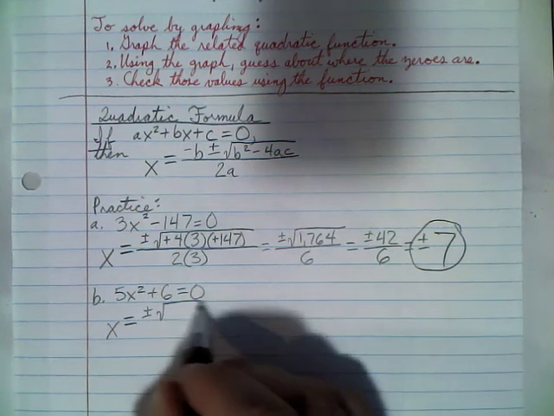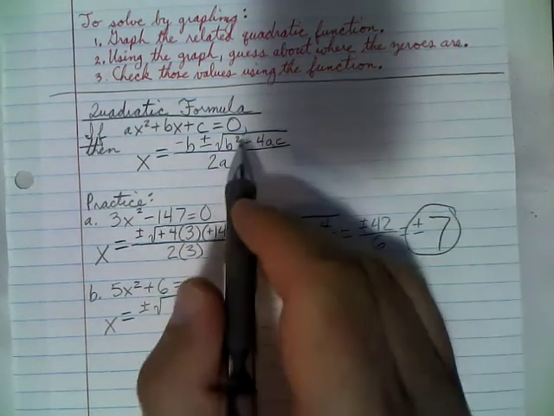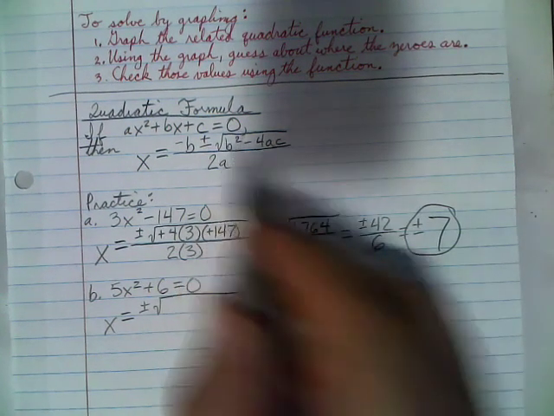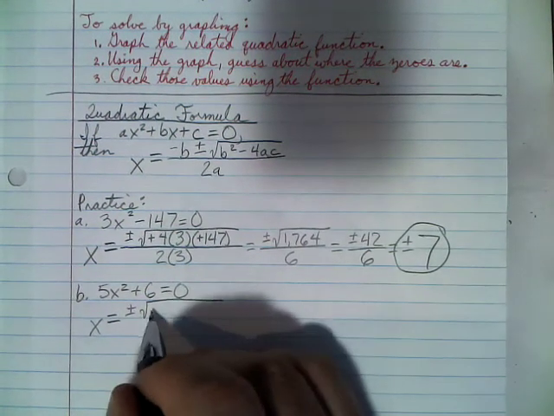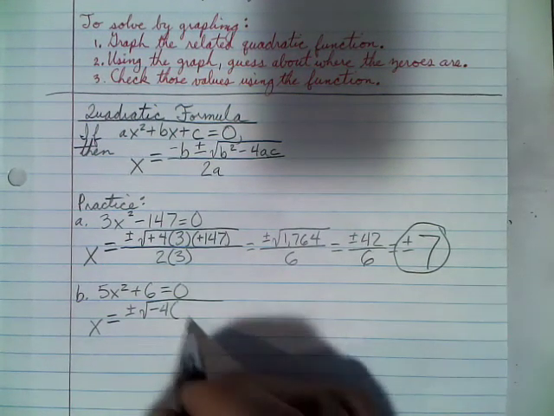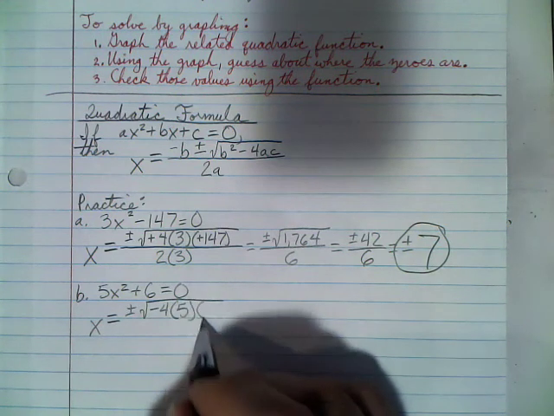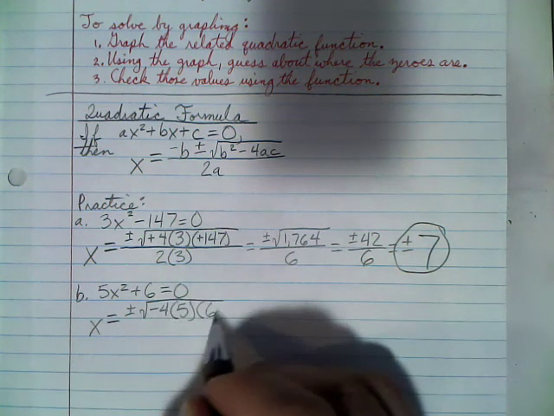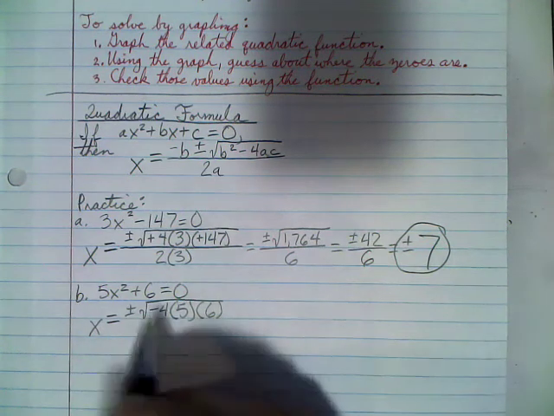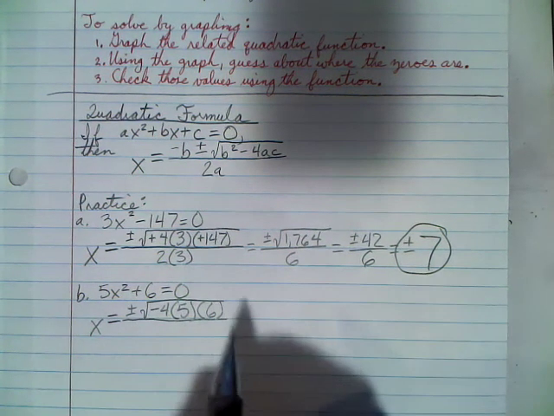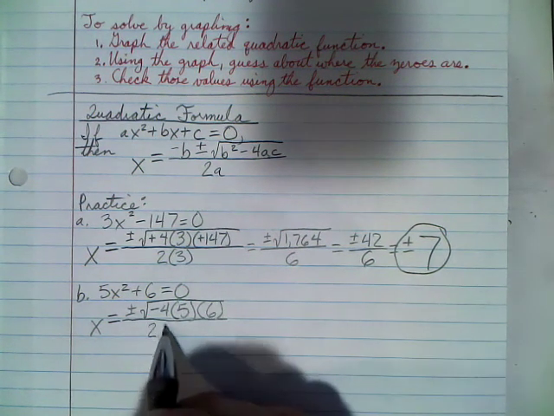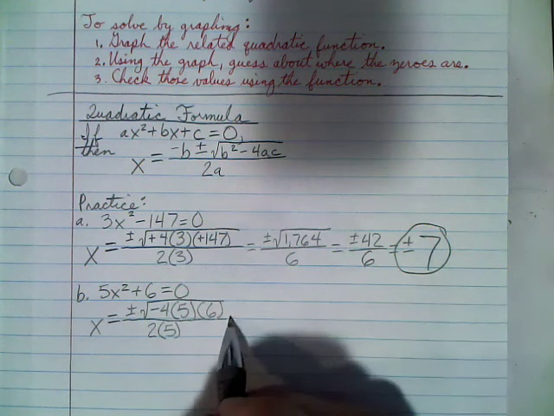Plus or minus the square root of b squared, but again, b is 0, so 0 squared just basically disappears. So a negative 4 times a, in this case a would be 5, and then c would be a positive 6. And then all that over 2a.